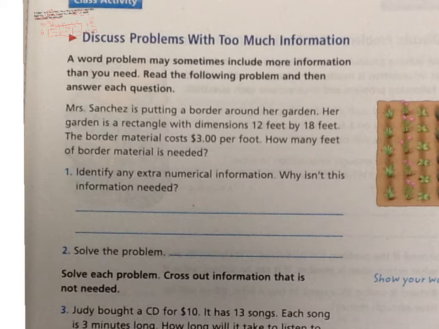Okay, it says identify any extra numerical information. Well, first I want to underline all the numbers I found, 12, 18, and $3. So the next thing is find out the question they're asking. I'm going to circle the question in blue. Okay, the question they're asking is how many feet of border material is needed. So what information here do we not need? Of these numbers that we looked at, what don't we need?